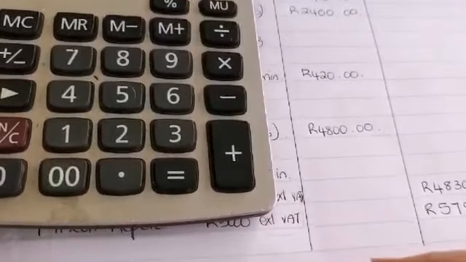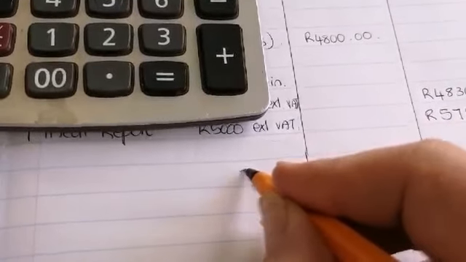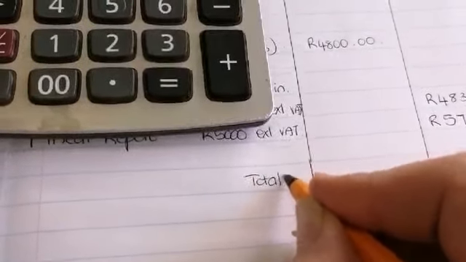At the bottom, I'm just going to extend my columns here. Then you need to work out your totals.